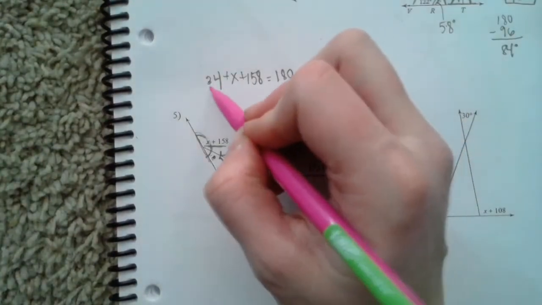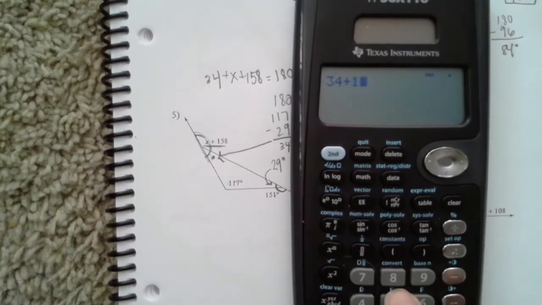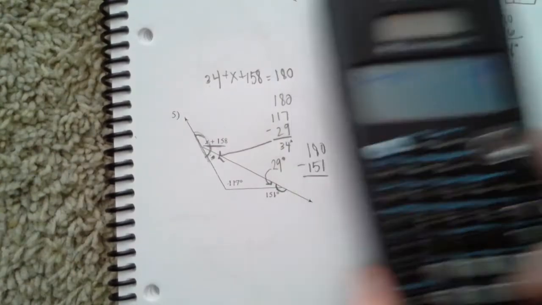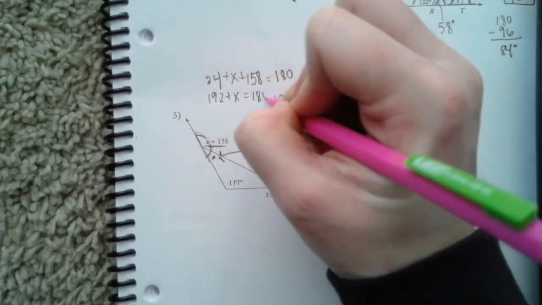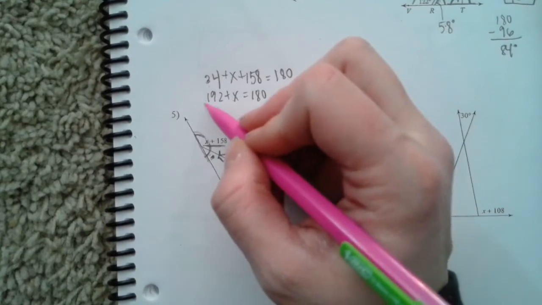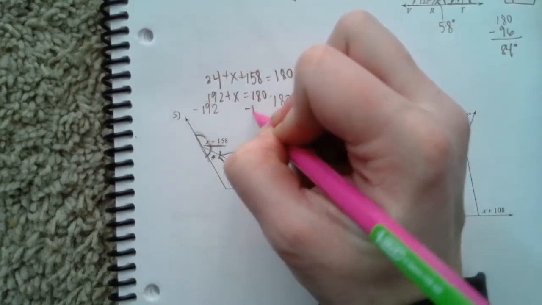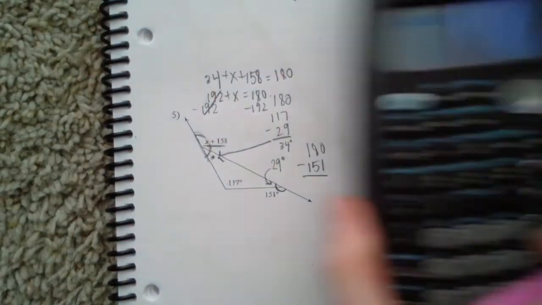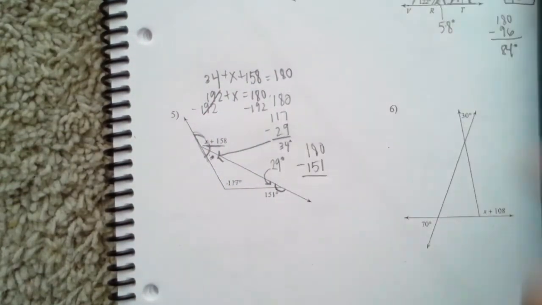We combine our like terms: 34 and 158 make, wait for it, 192. So I have 192 plus x equals 180, and we have to get the variable by itself, so we do the opposite. 192 is positive, so to move it to the other side, we subtract 192 from each side. And 180 minus 192 is negative 12.